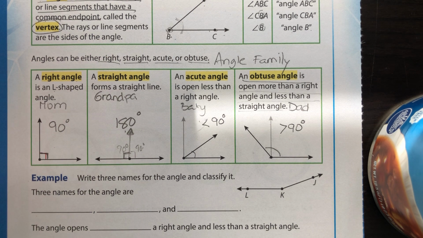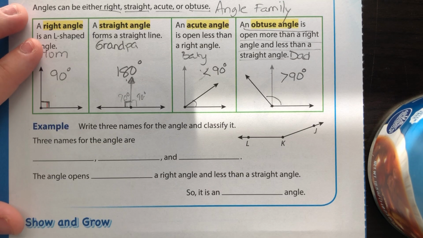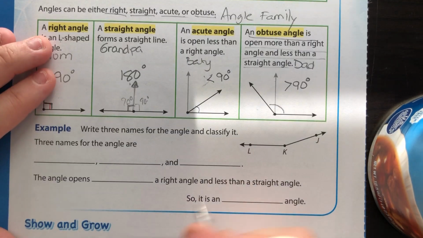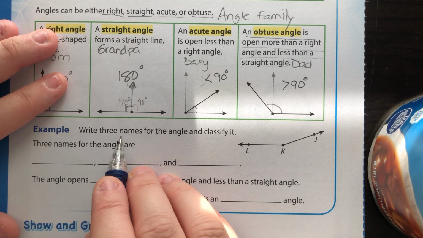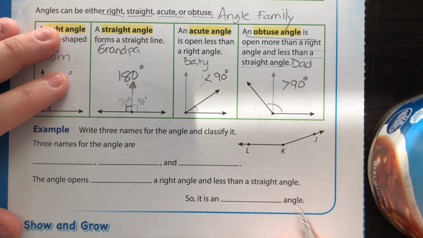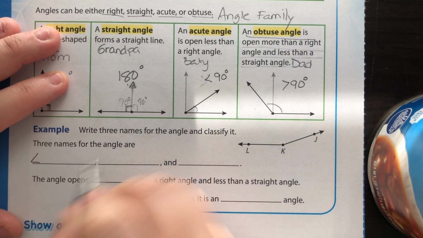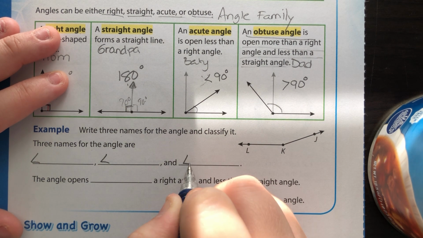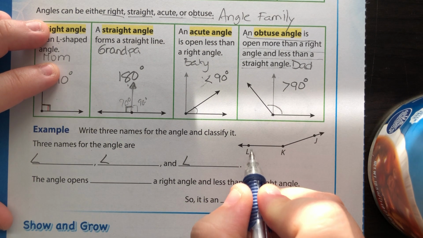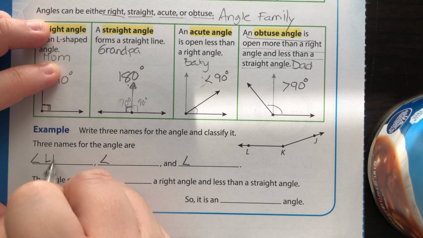He's laying down. So right here, we are going to practice using this information to answer questions. Write 3 names for the angle, this one right here, and classify it. Well, we learned that the angle symbol is like this, almost like an L that's like falling down. And we can call it LKJ.